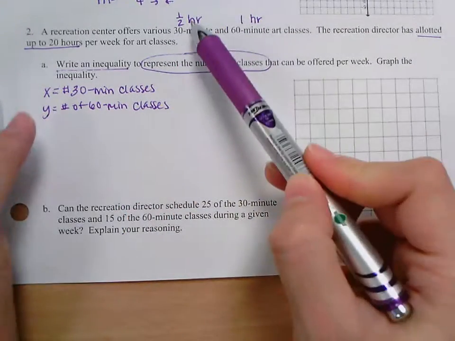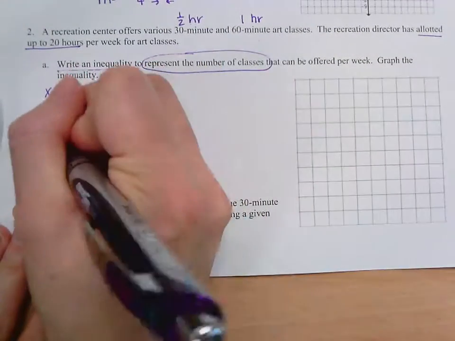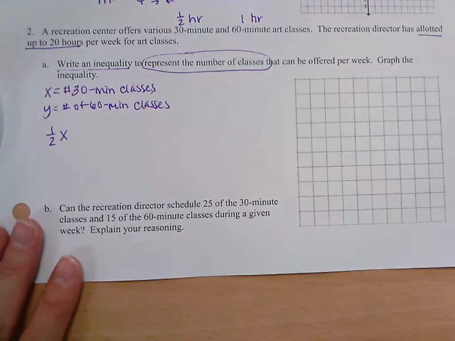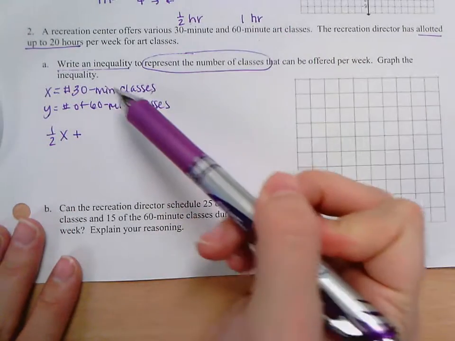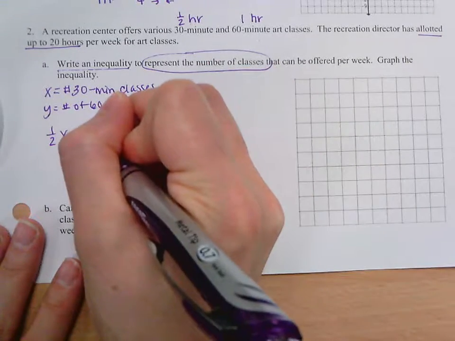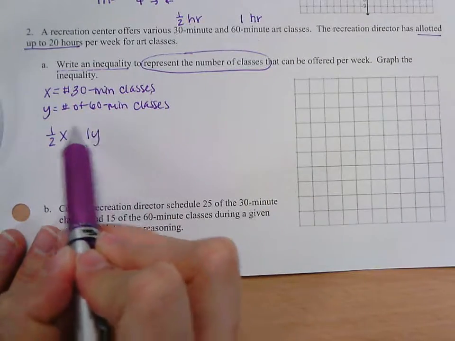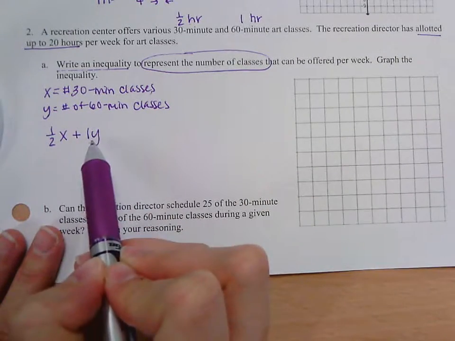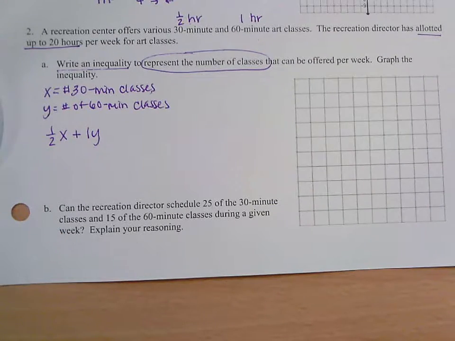So it's half of an hour for every 30-minute class, so 1/2 x, plus 1 hour for every 60-minute class, which is y, so either 1y or just y. I'll put a 1 there for right now. That total amount of time can only be up to 20 hours.